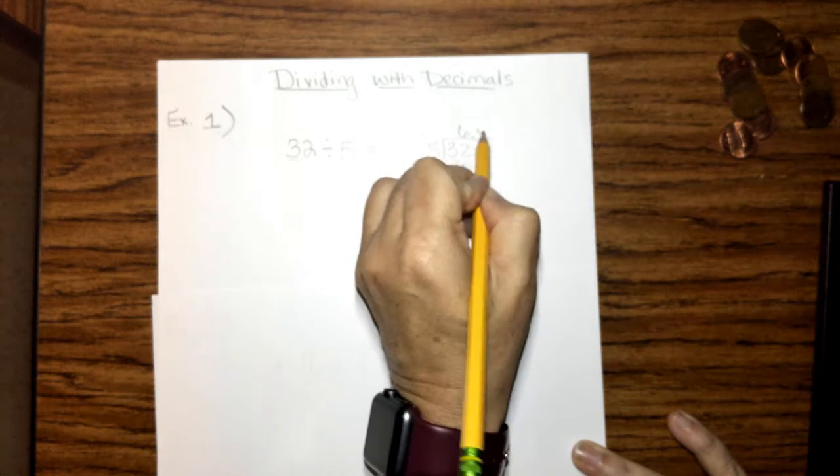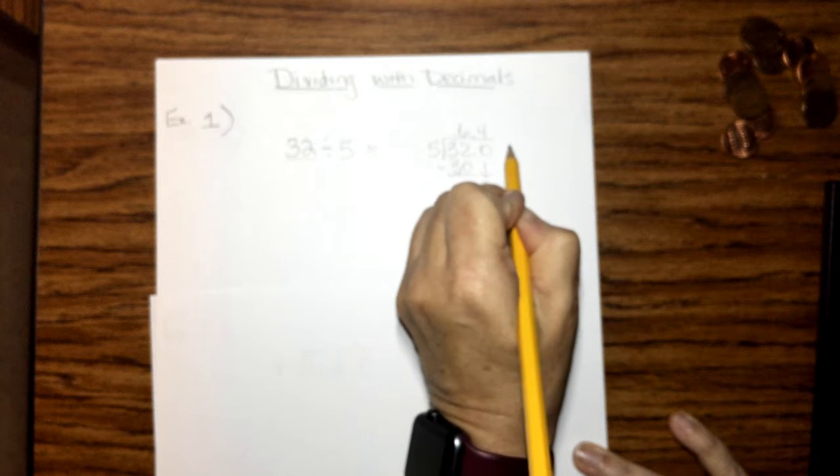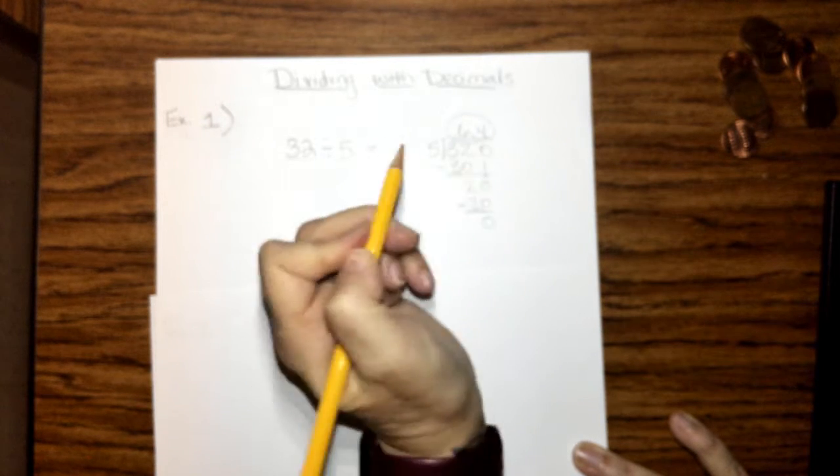5 goes into 20 4 times. It zeroes out, so I have a terminating decimal. So my answer is 6.4.